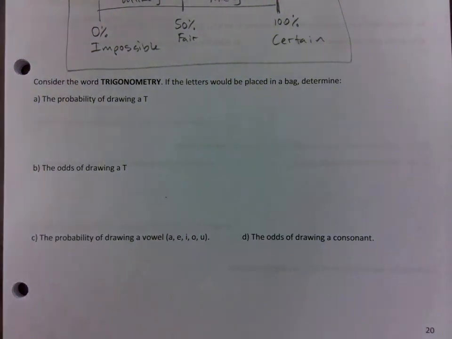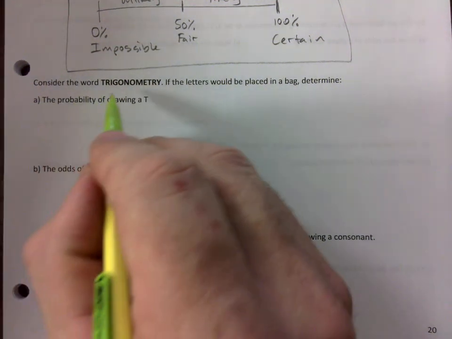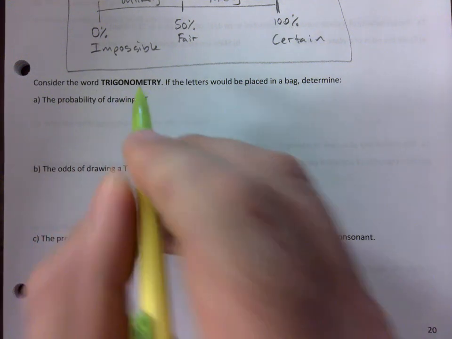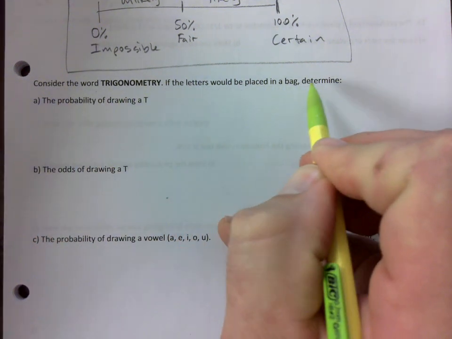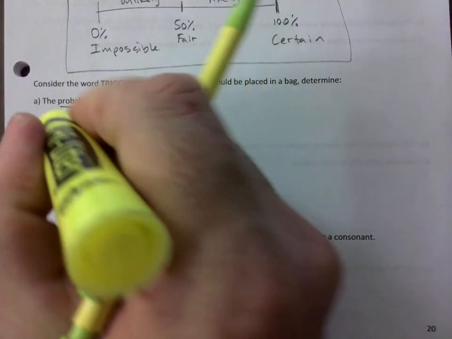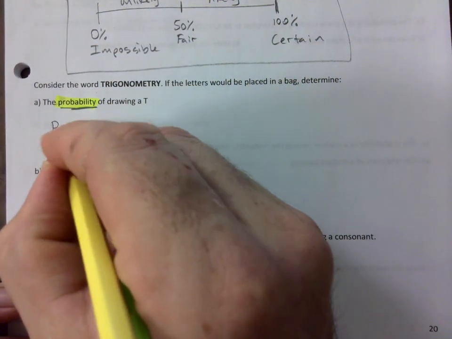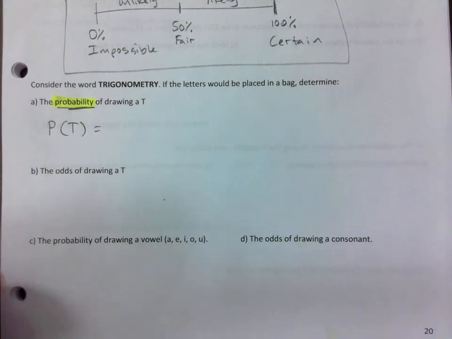Let's do this trigonometry, and then I think I just have to move on to the next concept. It's just going backwards. It's going from probability to odds, going the other direction. So consider the word trigonometry. If the letters will be placed in a bag, determine the probability. Highlight that word, okay? It's the probability of drawing a T.